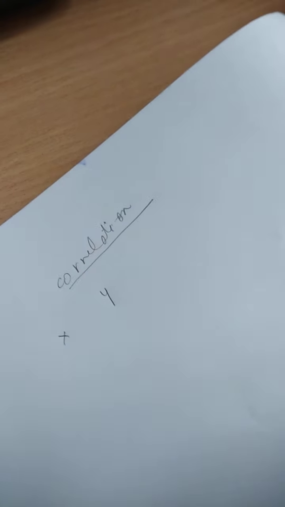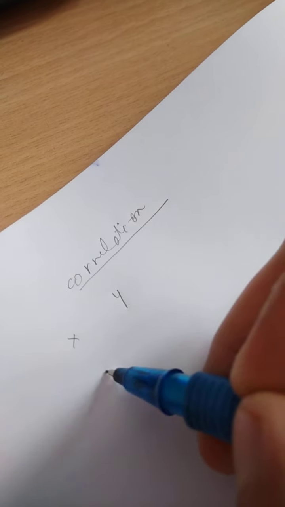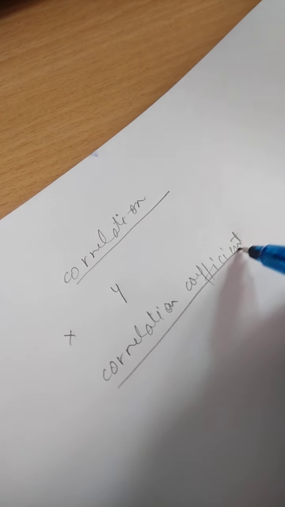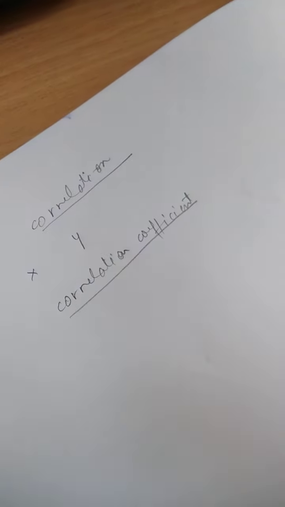Now, how much they are correlated, the extent of correlation, the degree of correlation, that is something which we measure using the correlation coefficient. There are three of them: Pearson correlation coefficient, Spearman correlation coefficient, and the Kendall-Tau correlation coefficient.